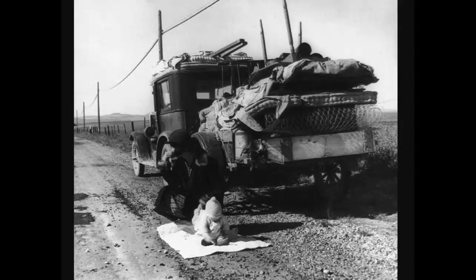The Okies left, packed up whatever they had. Remember, 1934, 35, 36, we are in the depths of the Depression in a community that has been suffering from the Depression as farmers for 10 years already.